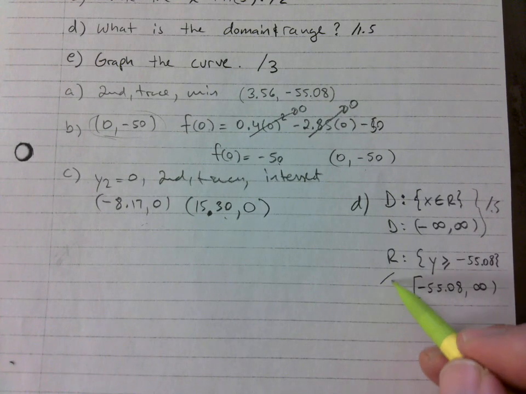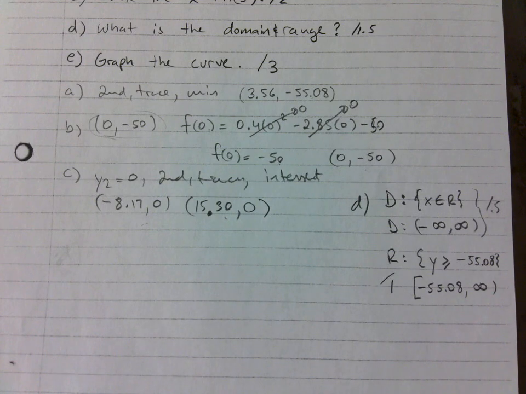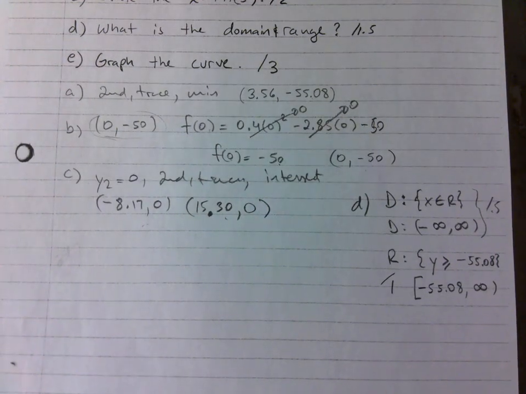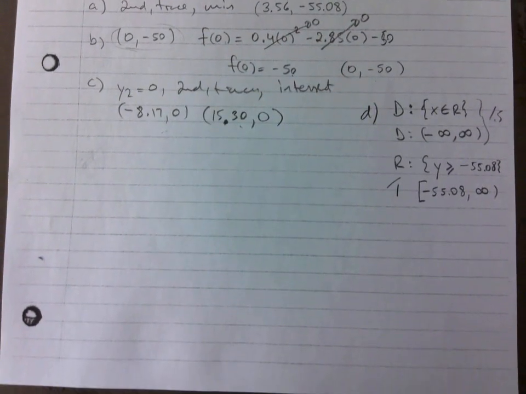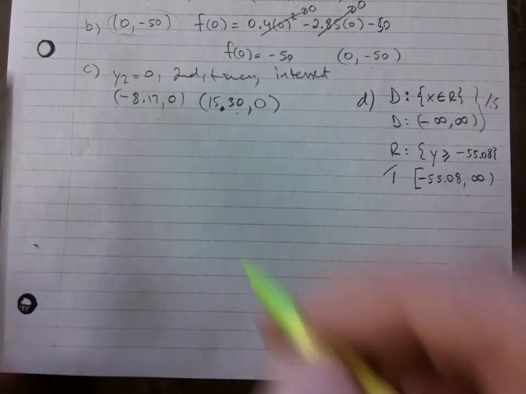That is a mark, either or. You don't have to have both. Just do either or. Okay? And I liked your graphs. They were actually pretty good. So now we're going to do that.